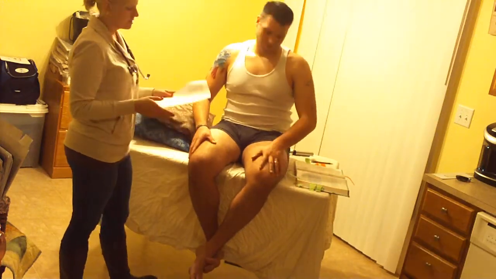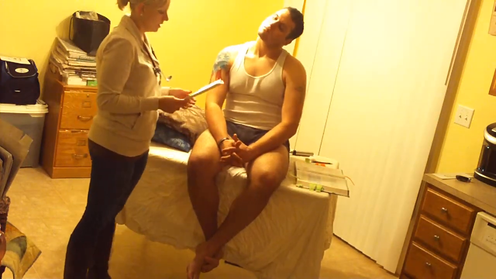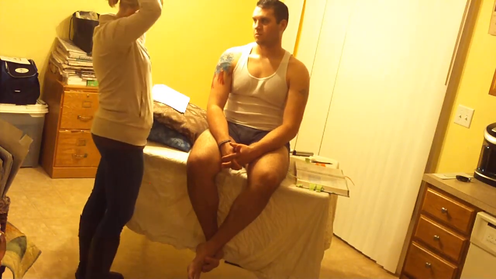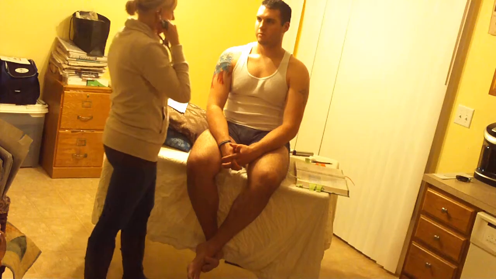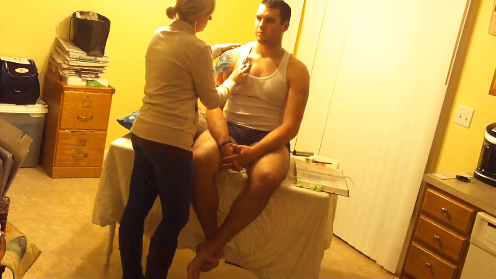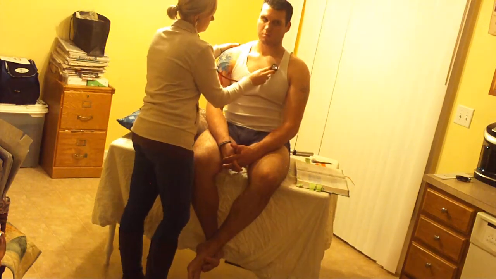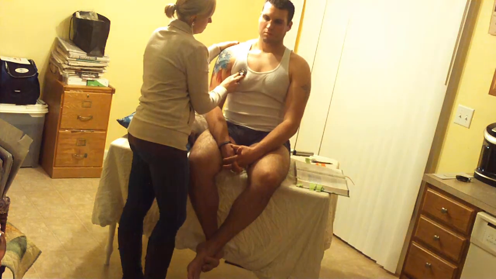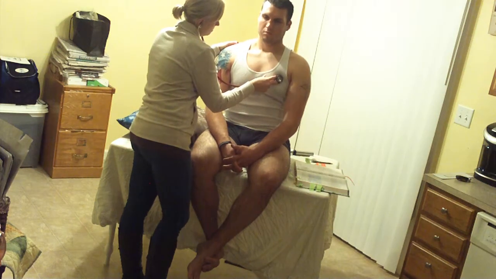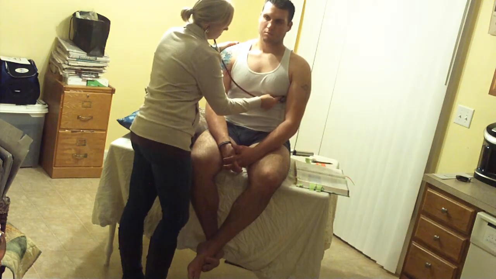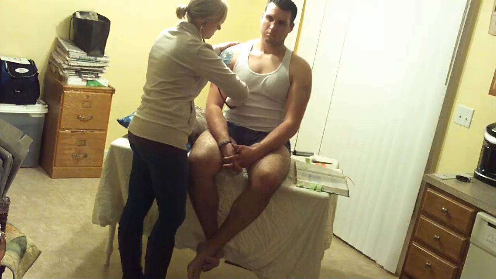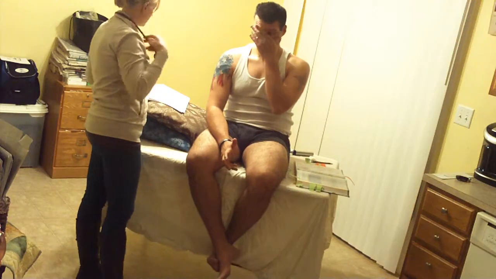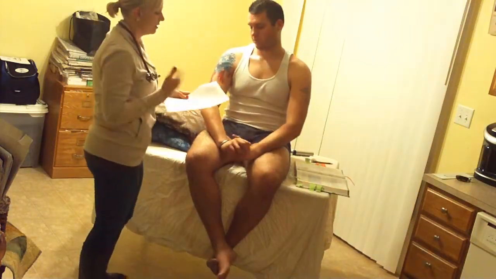And once again, I heard resonant sounds when I percussed. And then we're going to listen for breath sounds, auscultate. Deep breath. Deep breath. Deep breath. Deep breath. One more. One more on this side. So once again, lung sounds are clear to auscultation bilaterally.